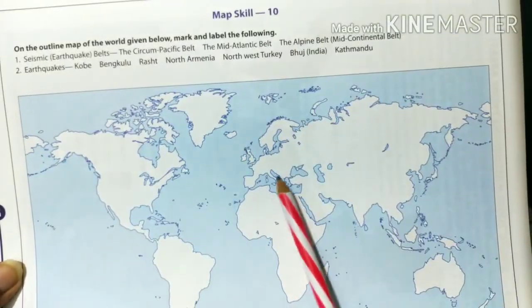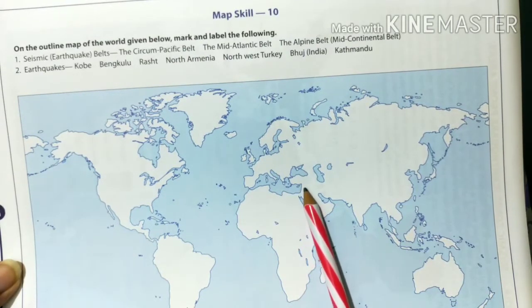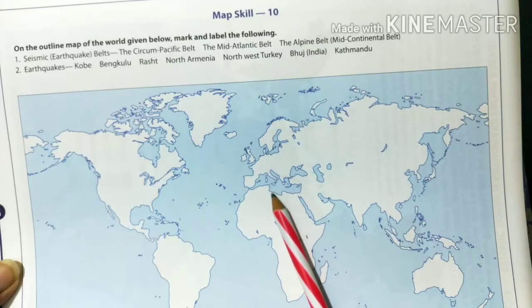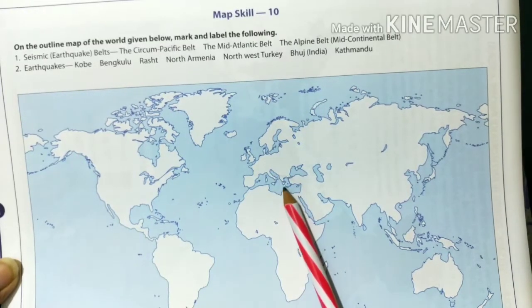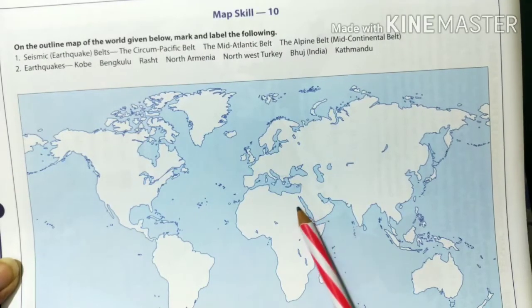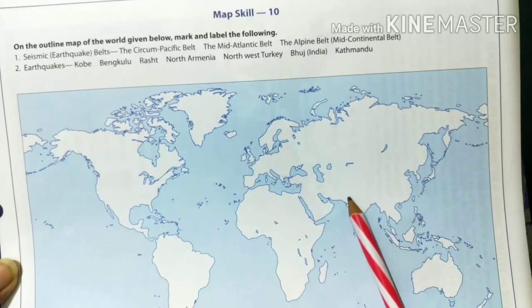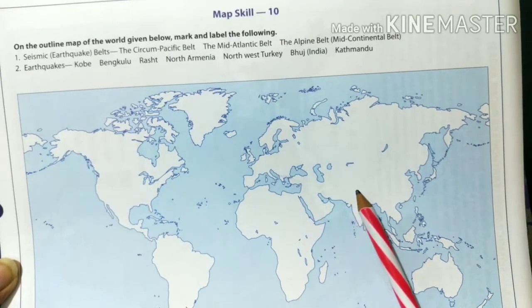This is the Mediterranean Sea, and as it passes through this region, the western disturbances originate here, and as they pass through the Persian Gulf and these regions, they pick up moisture and give heavy rainfall in Punjab and Haryana in the winter season.